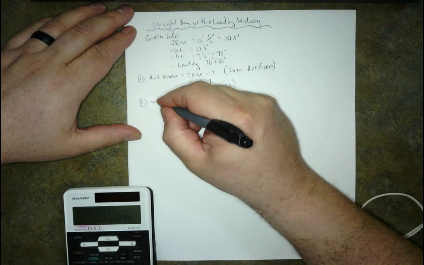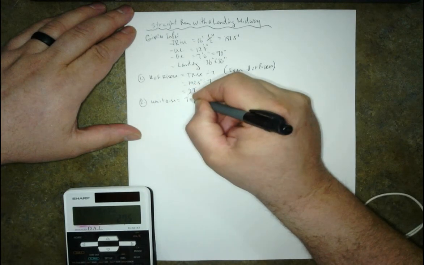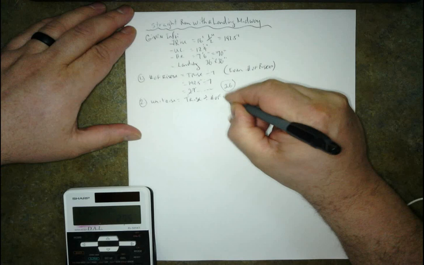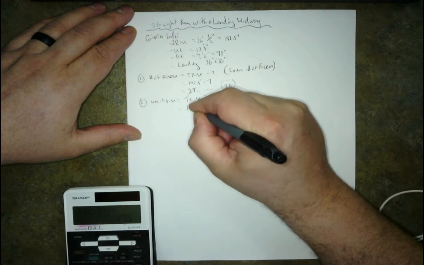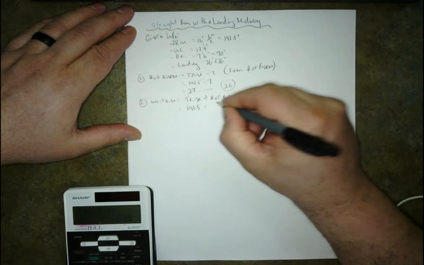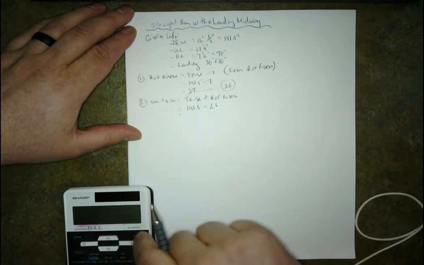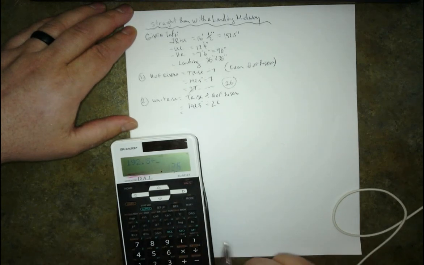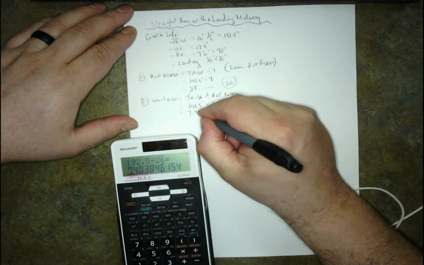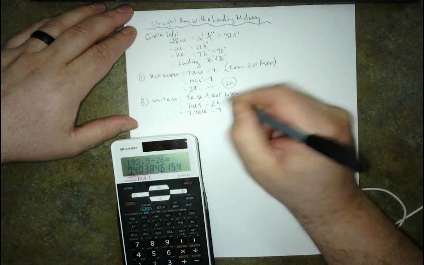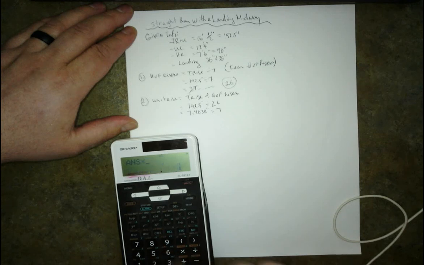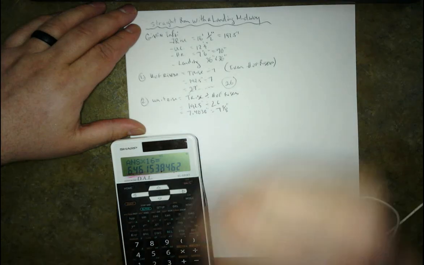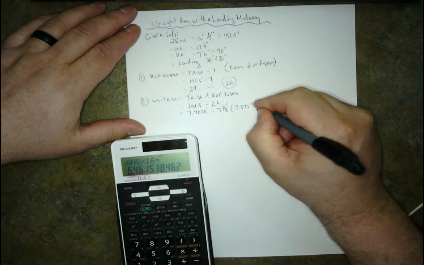So unit rise is next. We're going to take the total rise and divide that by the number of risers. 192.5 divided by 26 gives us 7.4038. So 7 and 6/16, which is 3/8. So we're going to use that as 7.375 for all our calculations.